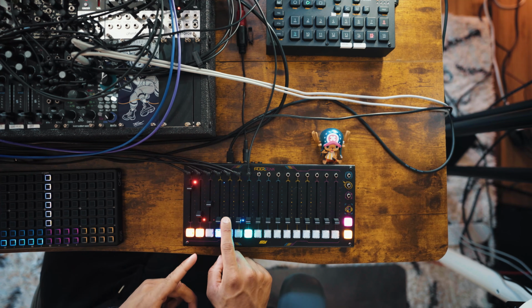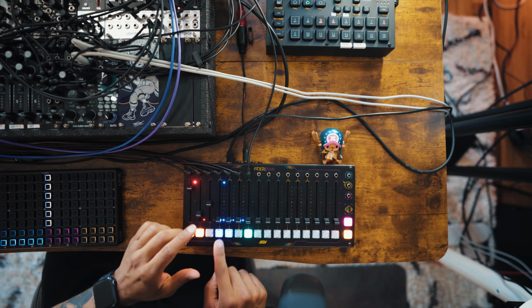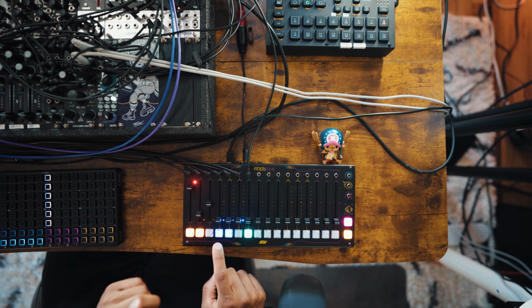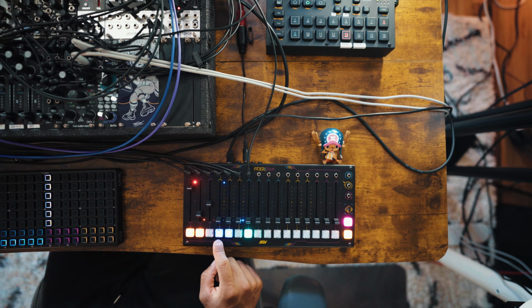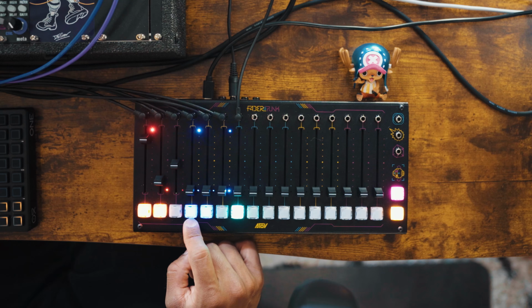Actually, before I move on to the second channel, I forgot to mention that if you hold the function button below channel 1 and you move the fader, it's mutating the pitch register. So while you hold it, the pitch pattern evolves and changes.